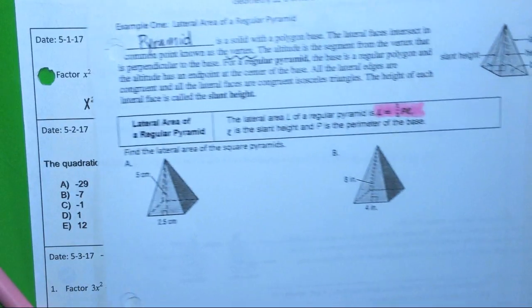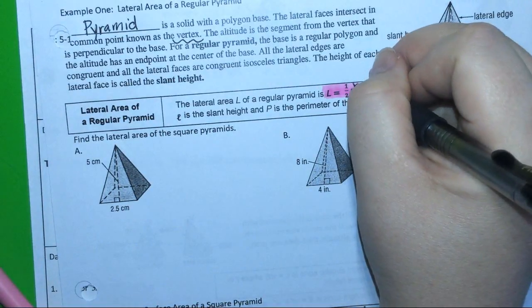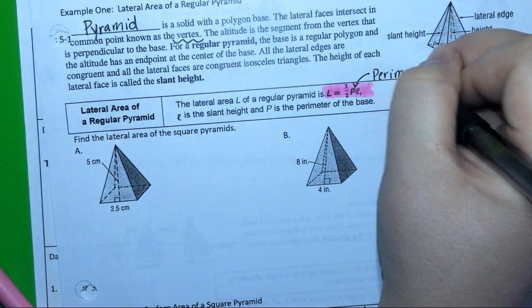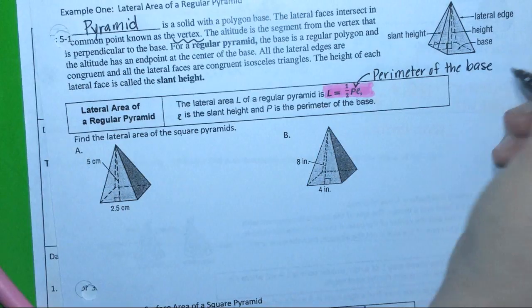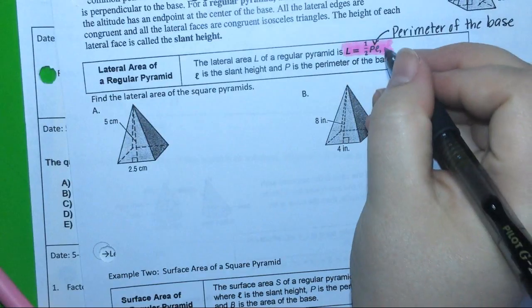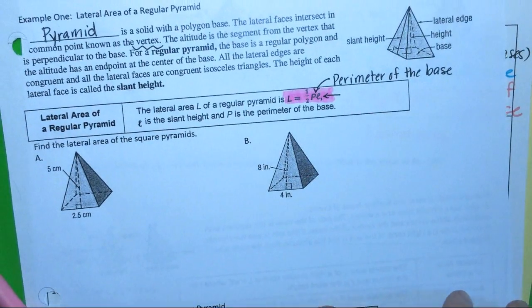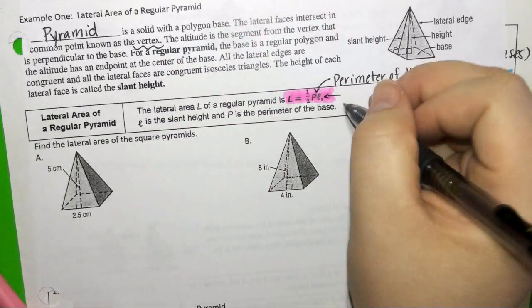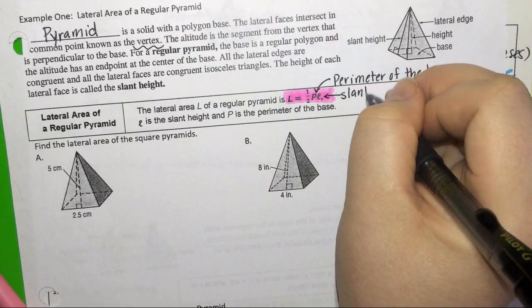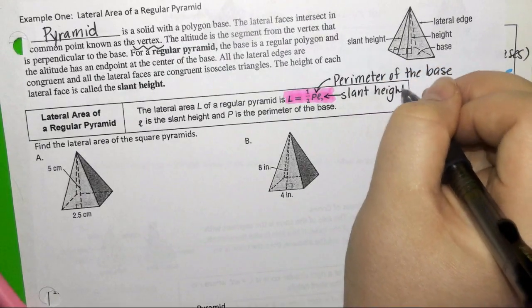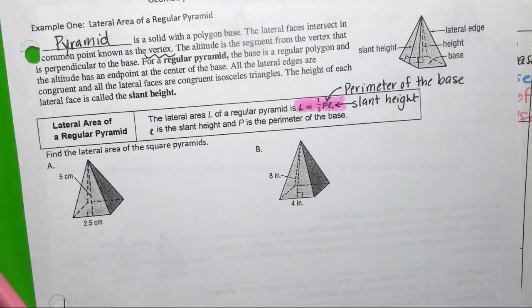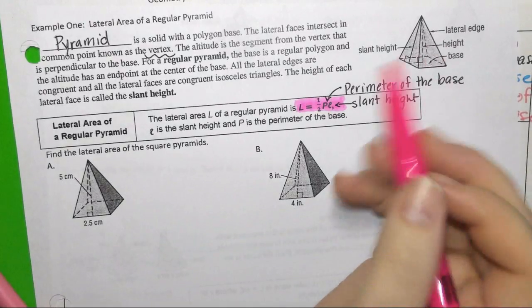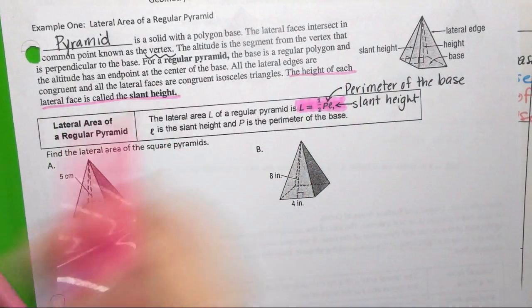The P is still for perimeter of the base. We just need to figure out what that cursive L is for. And it's for something, if you read above, it's called the slant height. The slant height. So, if we read above, it says the height of each lateral face is called the slant height.